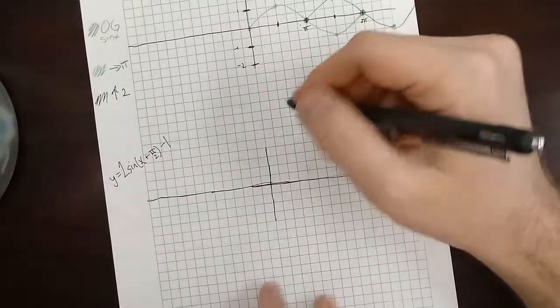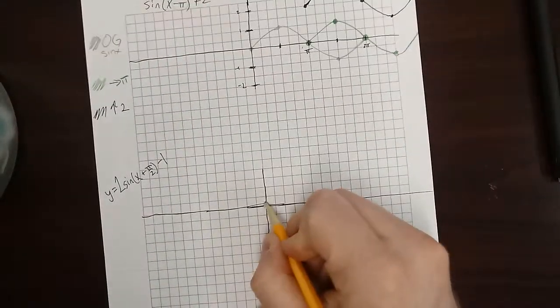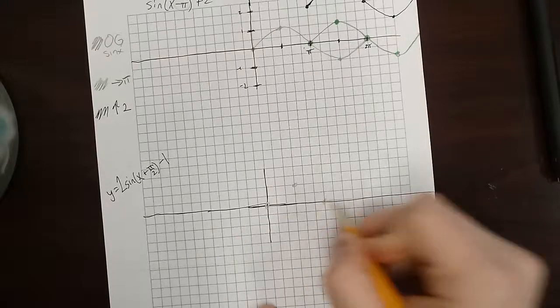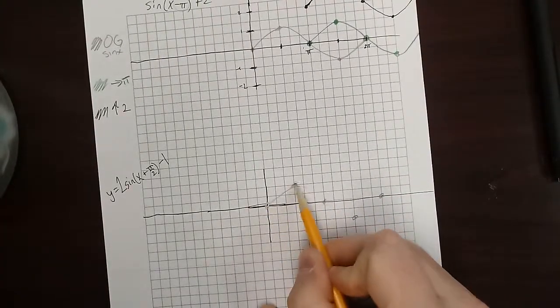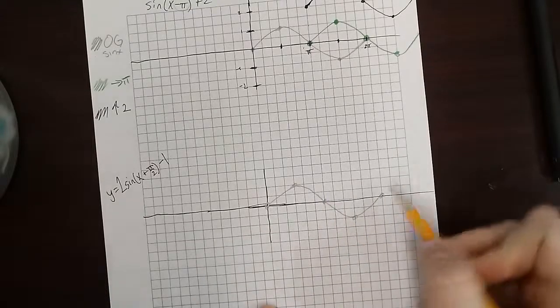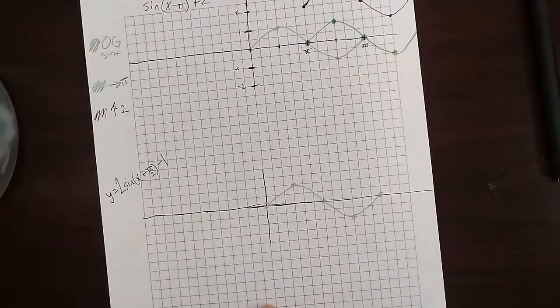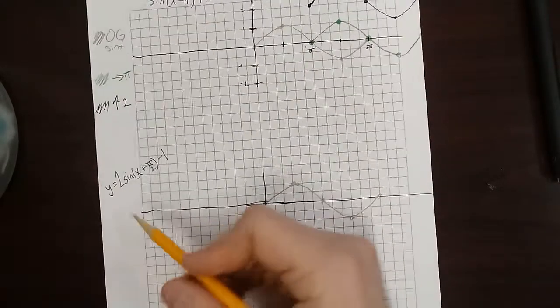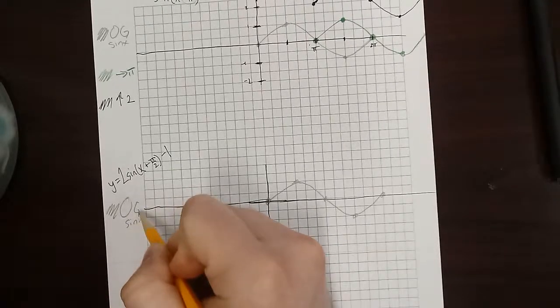All right, let's see. So we'll start with our sine graph. I'll start with the normal pencil again. Remember that you could go forever. I could keep going up, but we're just doing it once. All right. So there's my OG sine.